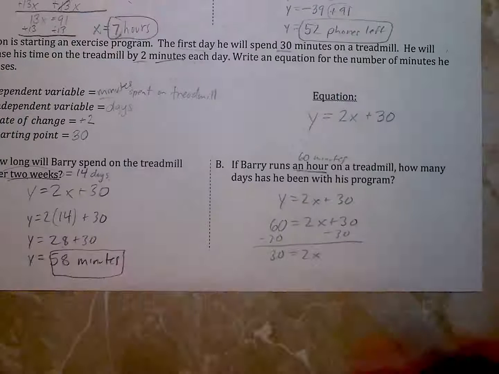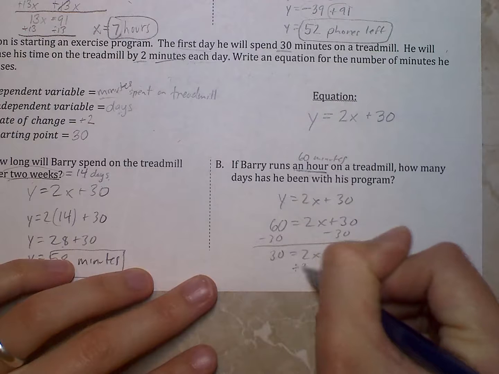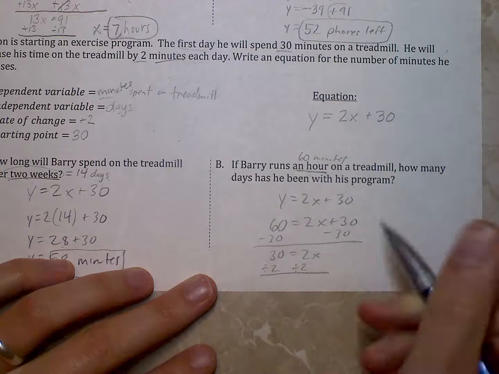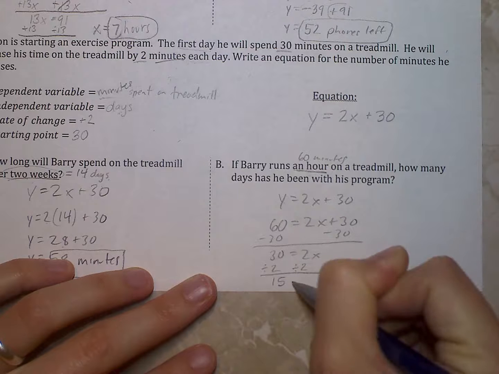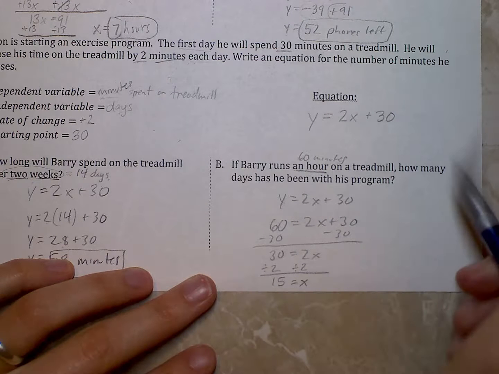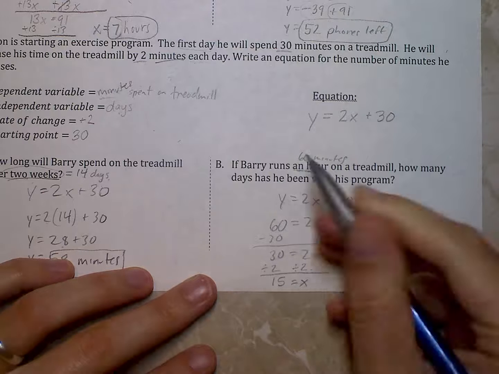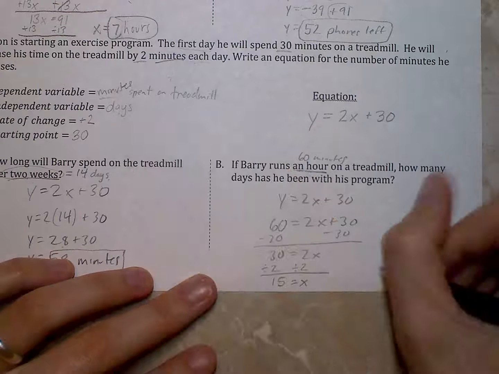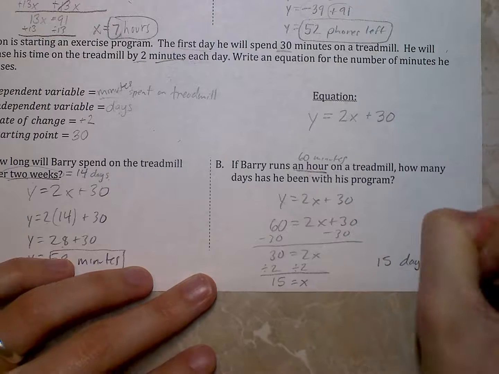Substitute. 30 equals 2x. So in order to get x by itself, I'm going to divide by 2 on both sides. 30 divided by 2 is 15. So if 15 equals x, what is x? X is days. So it's 15 days.